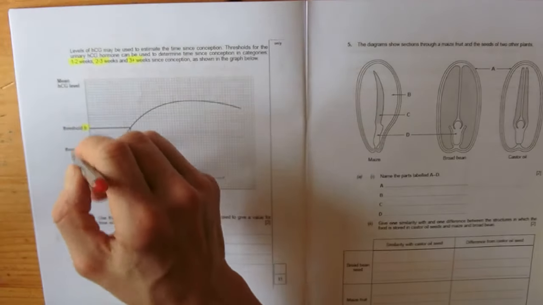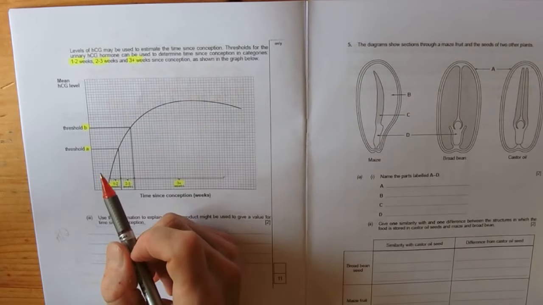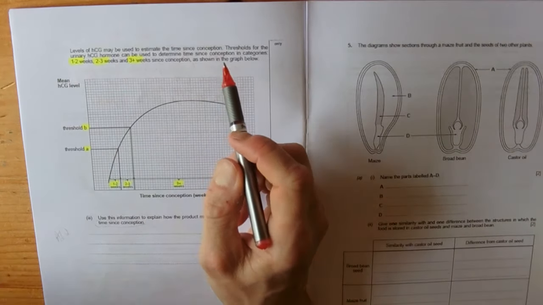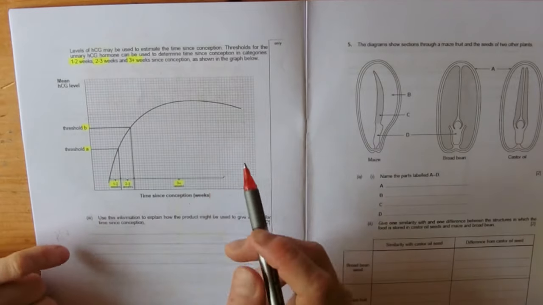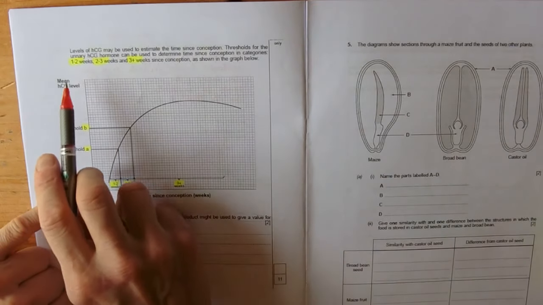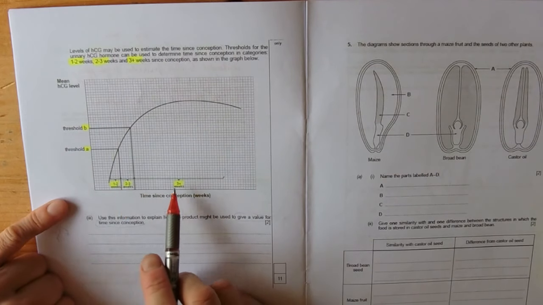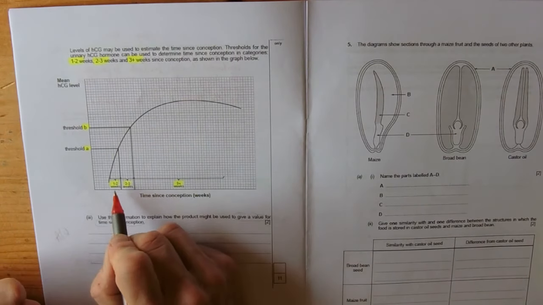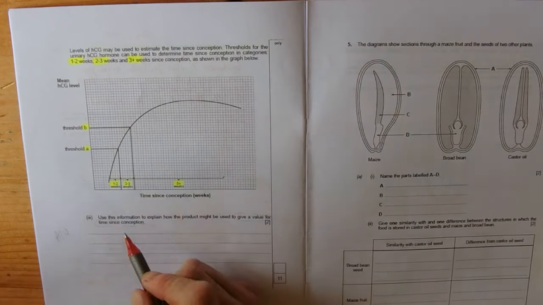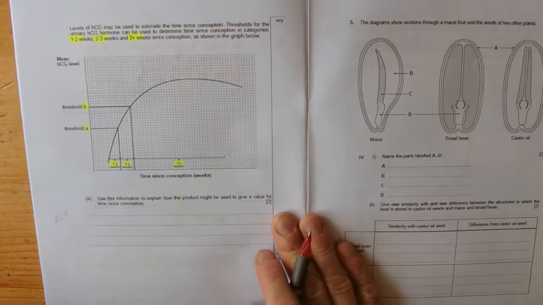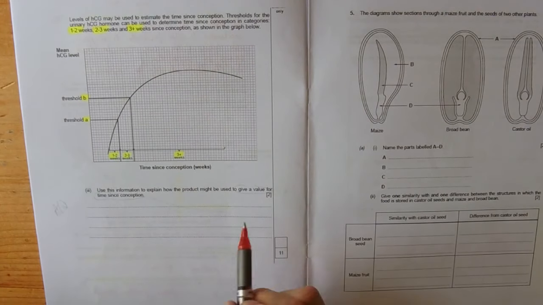These levels of this hormone HCG could be used to estimate the time since conception. And there's some time categories there since conception. So conception was when fertilization occurred. And people did struggle with this.